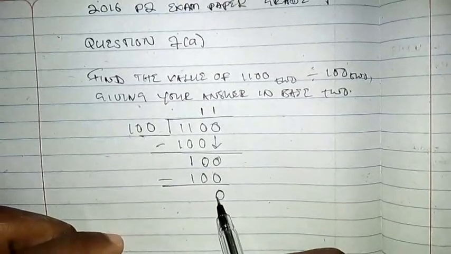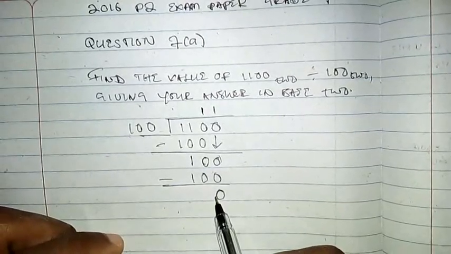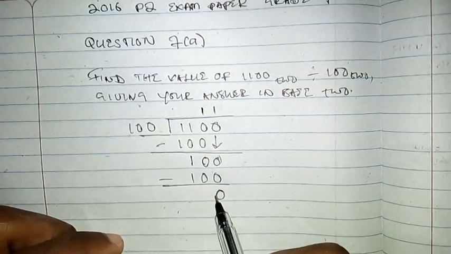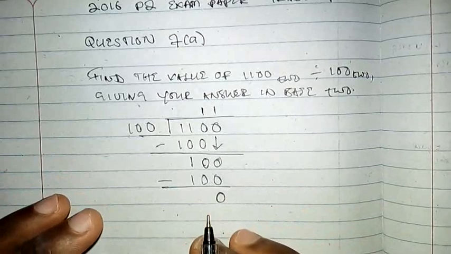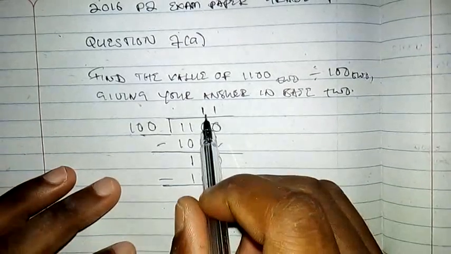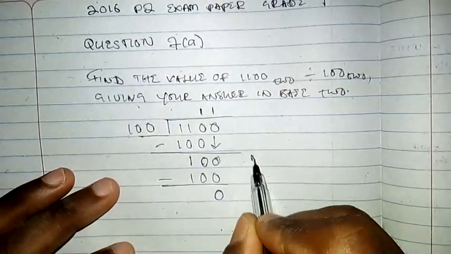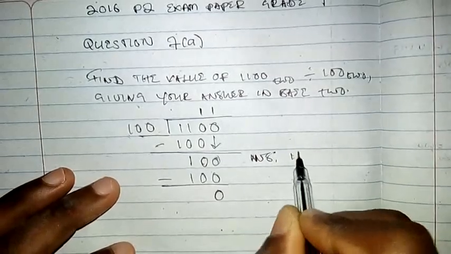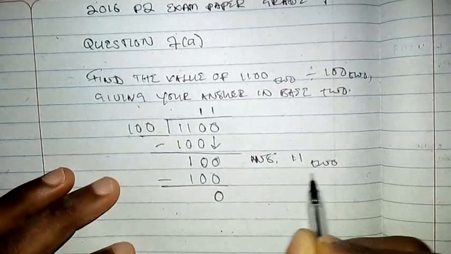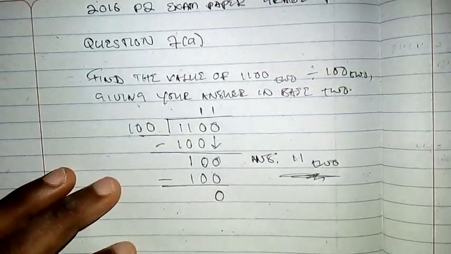Whenever you end up with 0, all you have to do is stop your computation or calculation. That means that we have reached the conclusion. So this is the final answer. So the answer is 11 base 2. So that's the answer for this question.